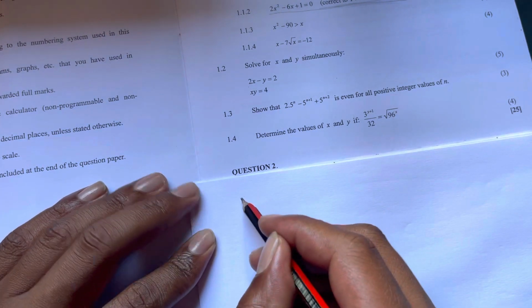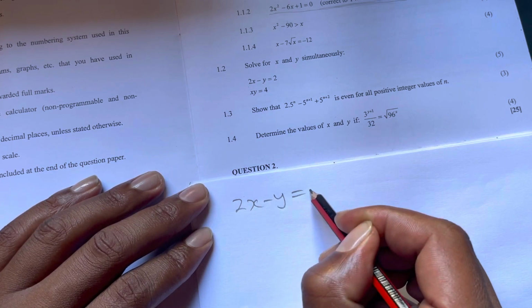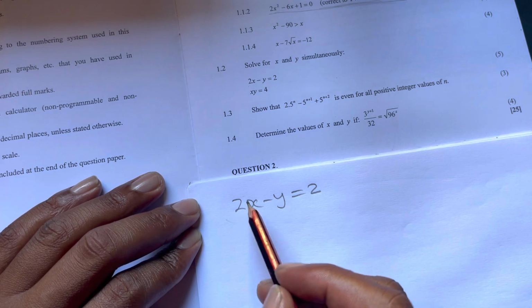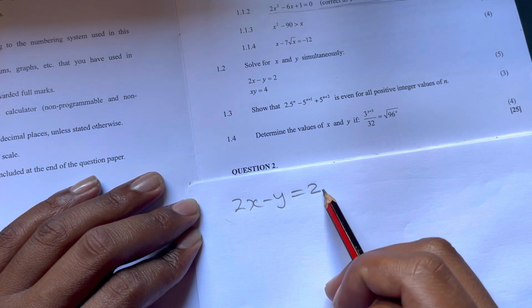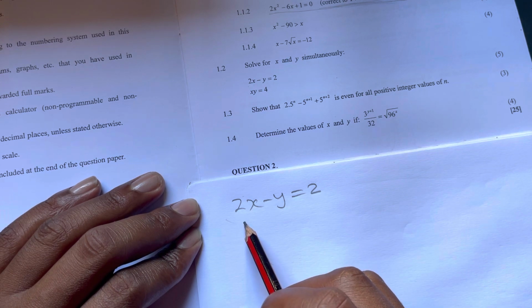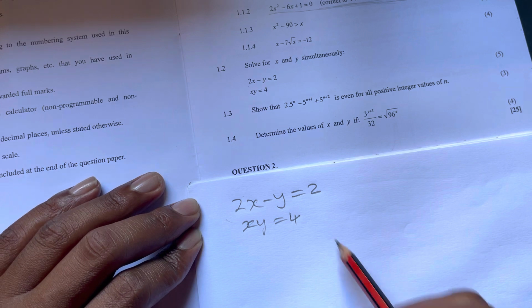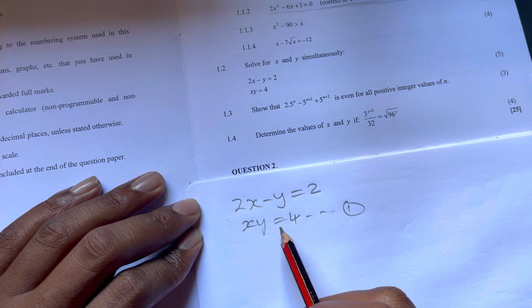Now 1.2, you have 2x minus y equals to 2. You need to solve for x and y simultaneously. What you are going to do here, and you also have xy equals to 4. Label this as your equation 1, and then take this equation, simplify it.